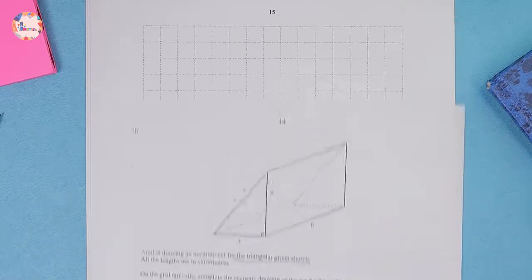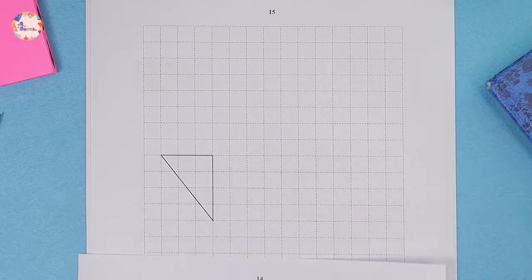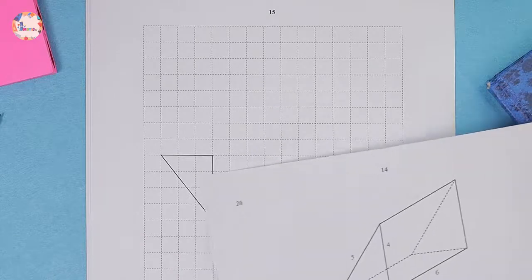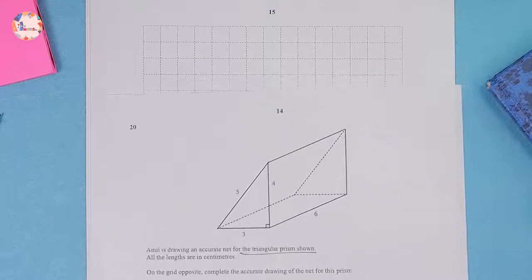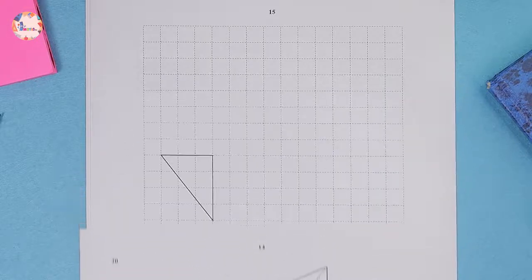On the next page they have provided this one face, and that face is a triangular one. If we check that triangular portion, which is like an inversion of this one, the easiest way I will explain.